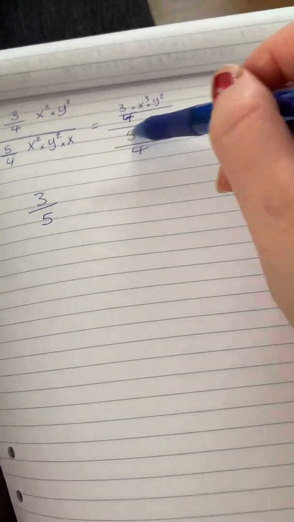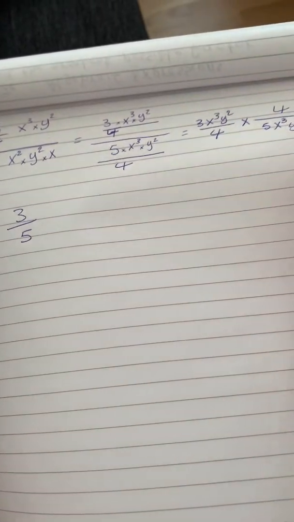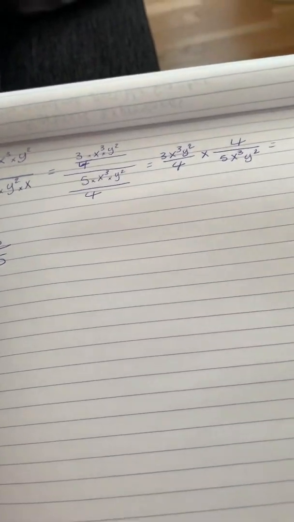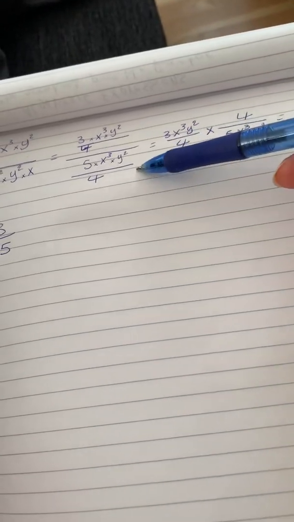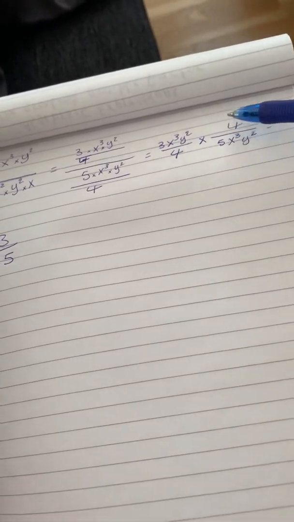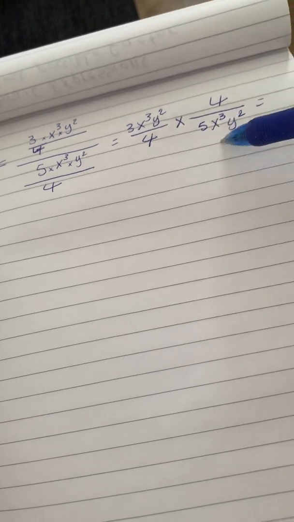And we can change the division to multiplication when we flip the other fraction. 4 will be here, and 5 times x power 3 y power 2 here.